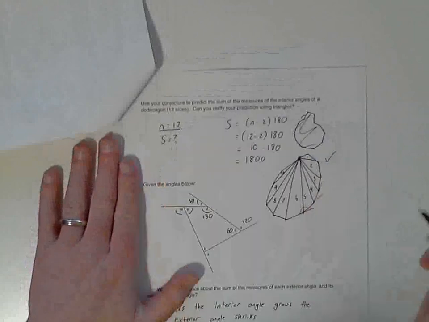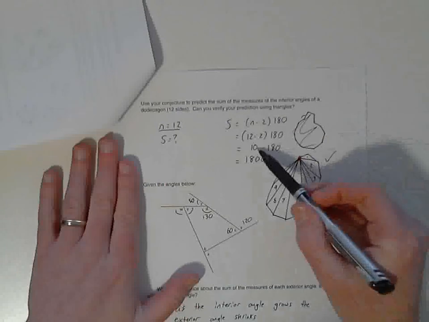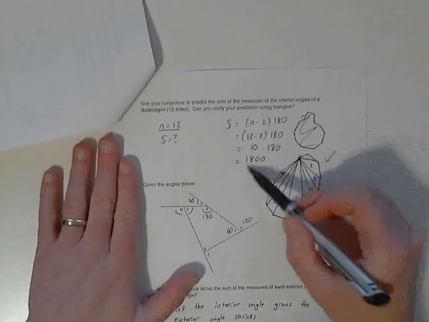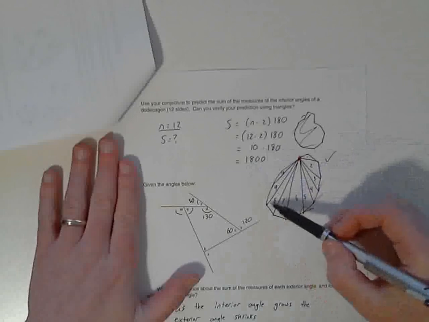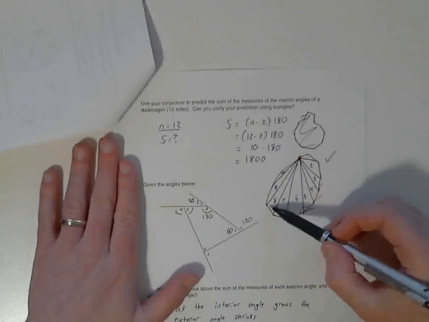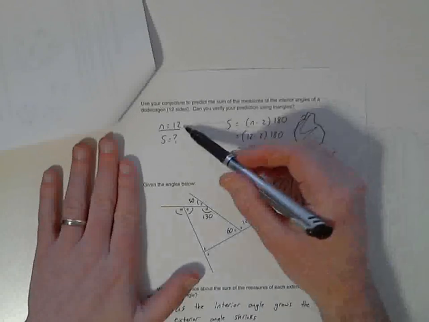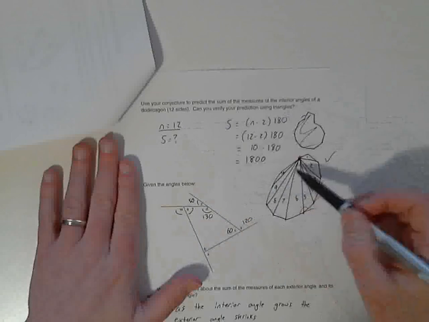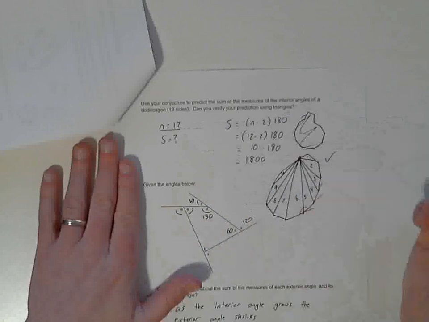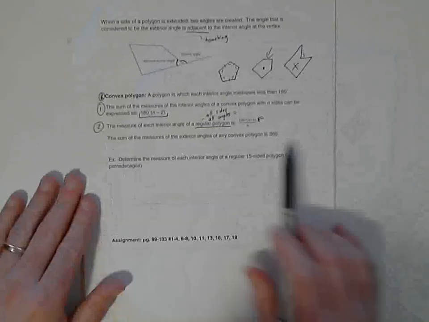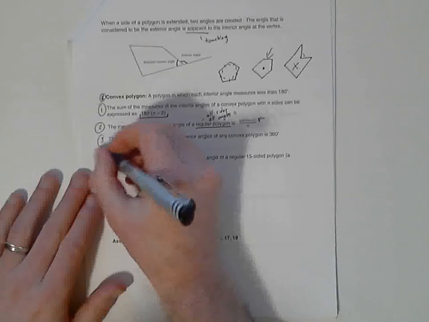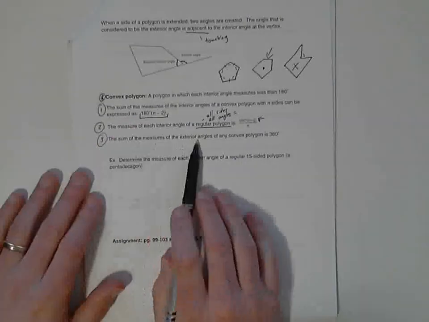For instance, with this guy right back here, it was a 12-sided figure. Now be careful, it is 12 that we want to divide it by. Even though it's 10 times 180, which makes 1800, if you want to find out how much each individual angle is, if they're all the same, you would divide that by 12. That's all you gotta do. There are 12 angles, divided by 12. You found how much each angle is. So fairly straightforward.